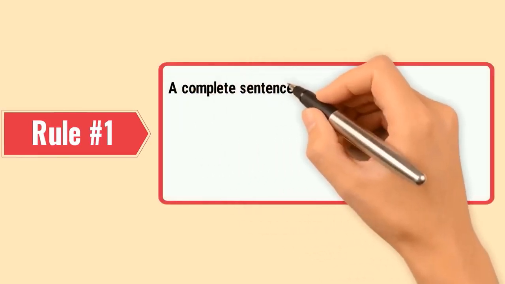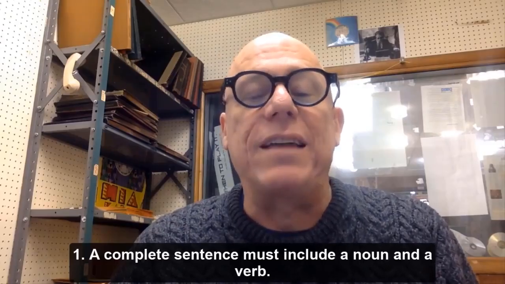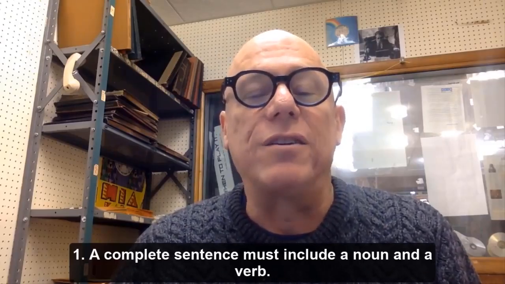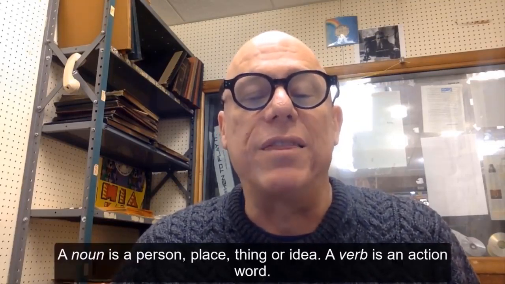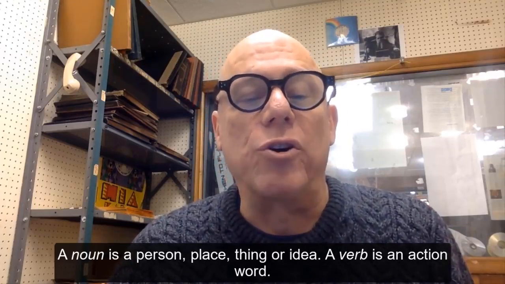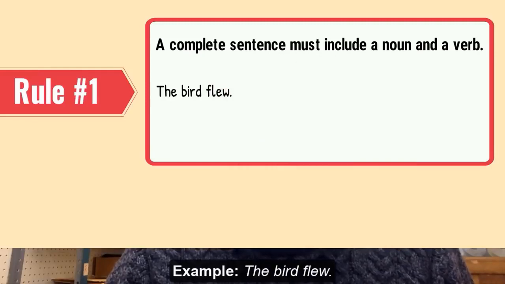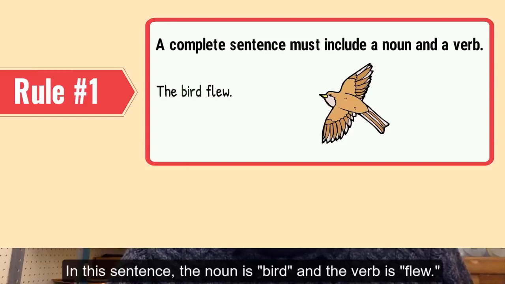Rule number 1. A complete sentence must include a noun and a verb. The bird flew. A noun is a person, place, thing, or idea. A verb is an action word. Example: the bird flew. In this sentence, the noun is bird and the verb is flew.